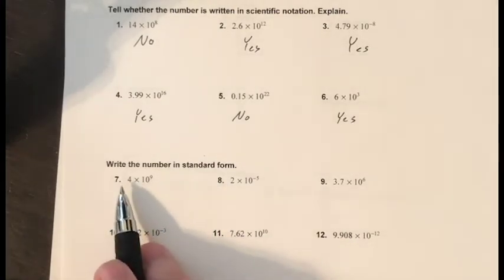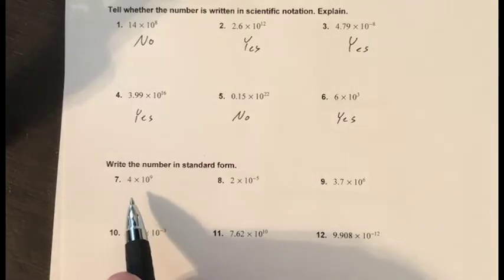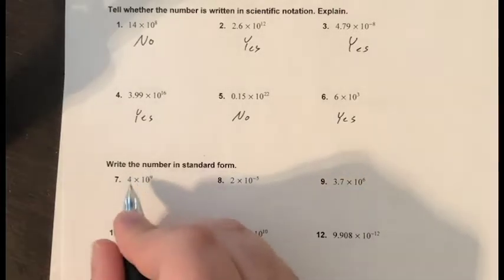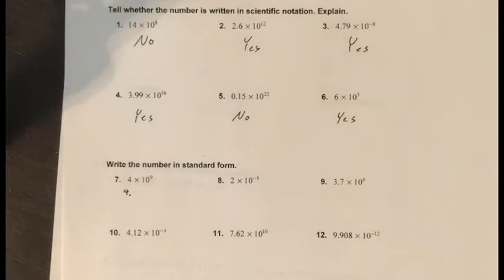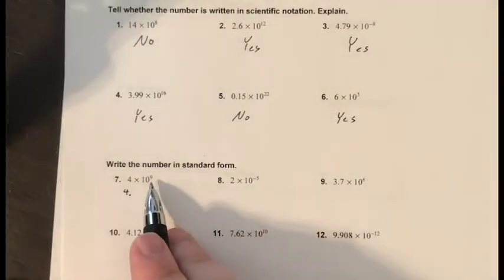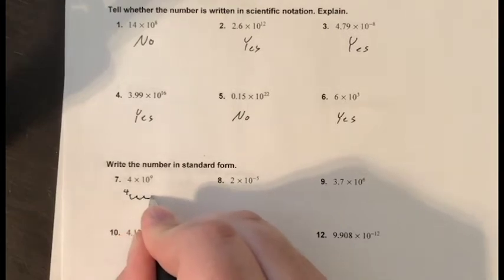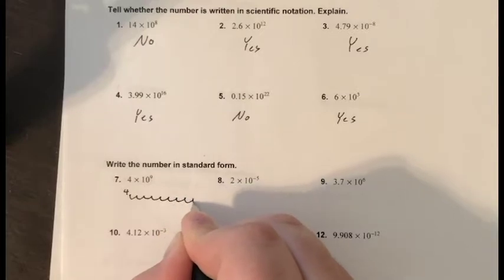So it told me that I need to pay attention to my exponent, which in this case is a positive 9. That means that I'm going to have a really large number. It's a positive 9, and it's going to make a large number. And it tells me to move my decimal according to that number. So if I look at this, my decimal is technically after the 4, right here. All right, and it's telling me to move to the right 9 times. So I'm going to go 1, 2, 3, 4, 5, 6, 7, 8, 9.